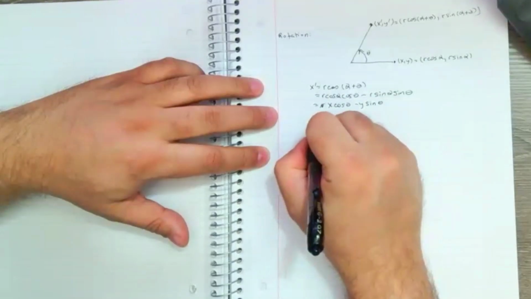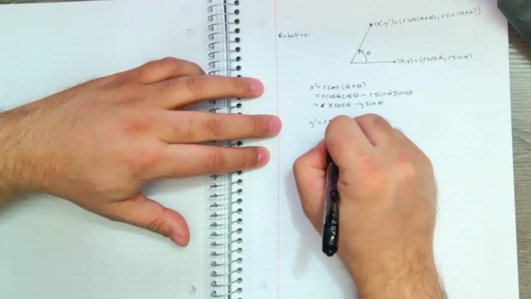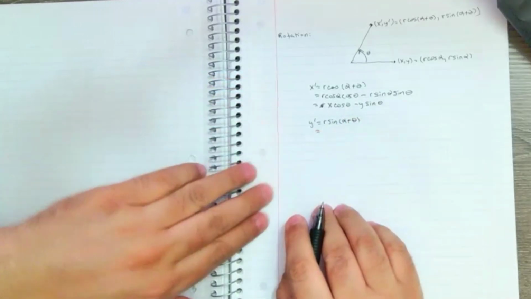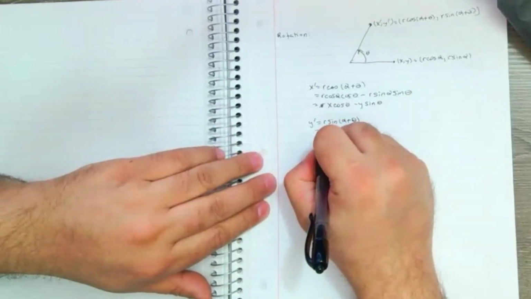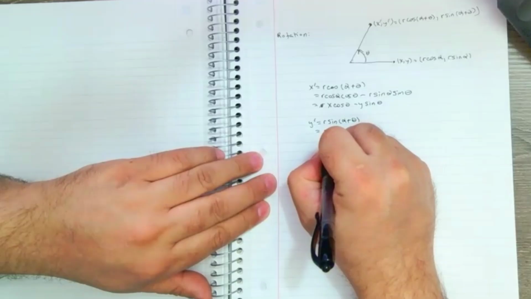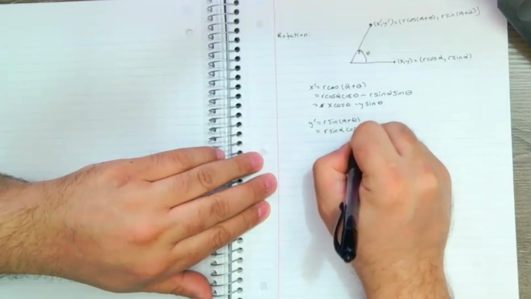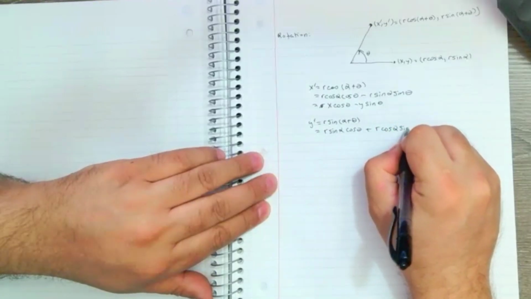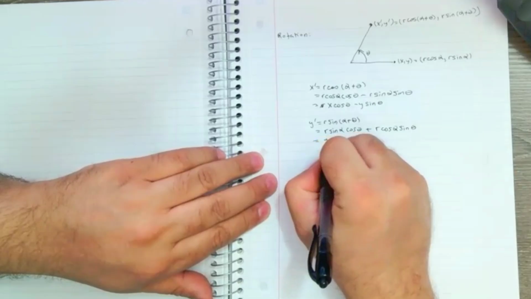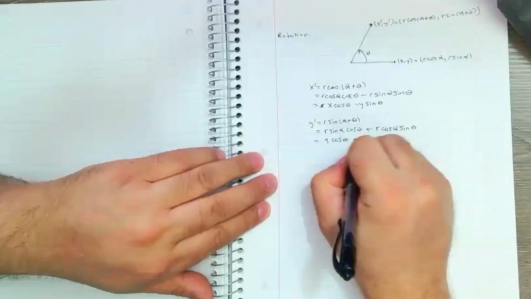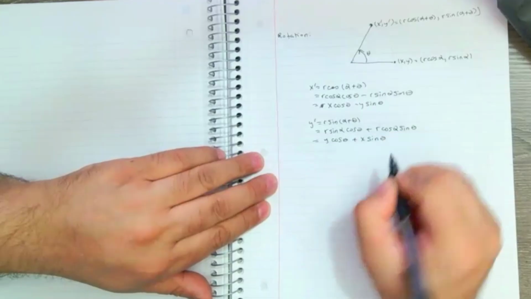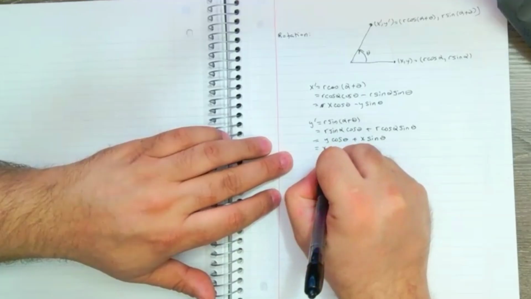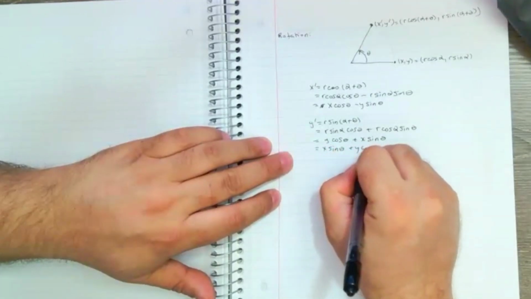So now for the coordinate y prime, this is r times the sine of alpha plus theta, which using a different trigonometric identity gives us r times the sine of alpha times the cosine of theta plus r times the cosine of alpha times the sine of theta, which is y times cosine theta plus x times sine theta. And for clarity, I will rewrite this as x times sine theta plus y times cosine theta.